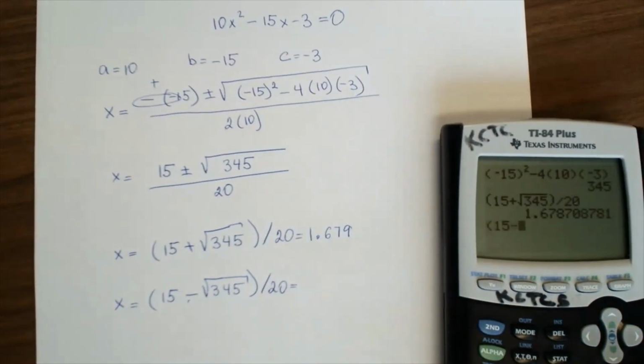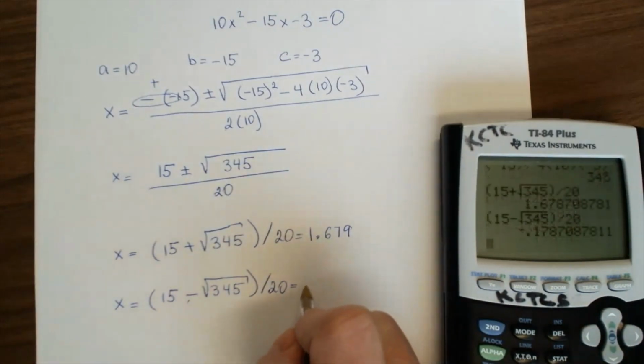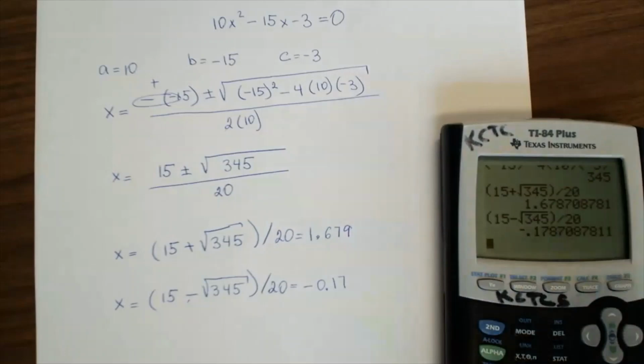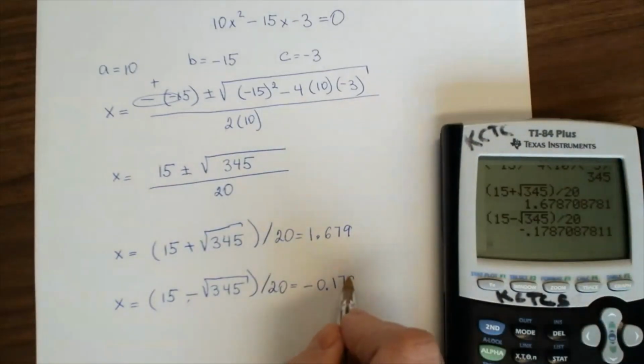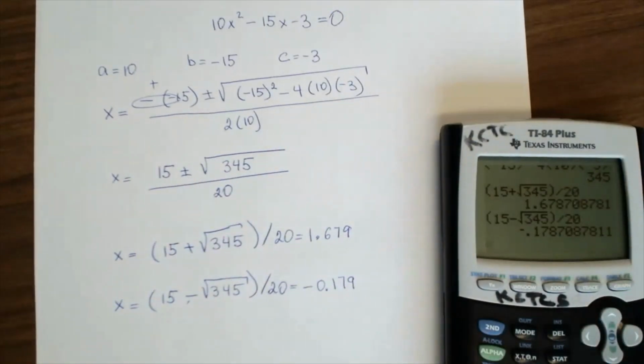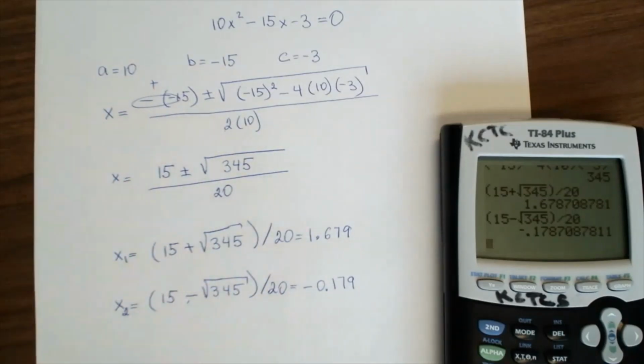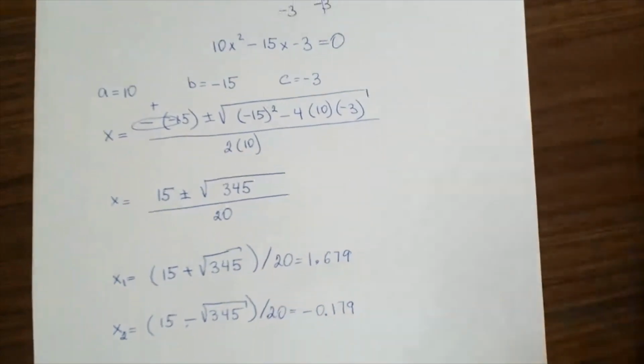Parentheses 15 minus square root of 345, move to the right, divide by 20, and the answer is negative 0.17, and again I have to round up, and it will be 9 here. So this is my first solution, and this is my second solution to this equation.